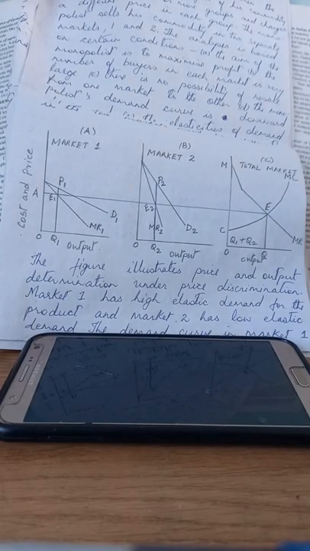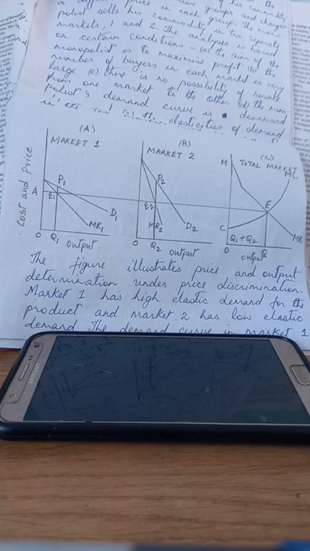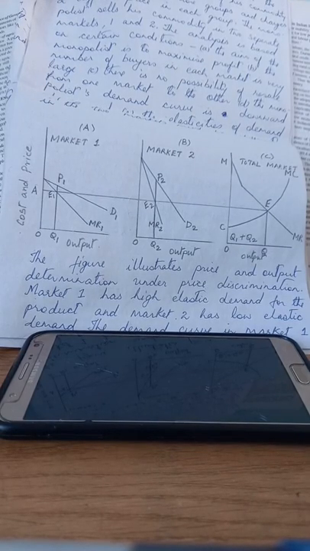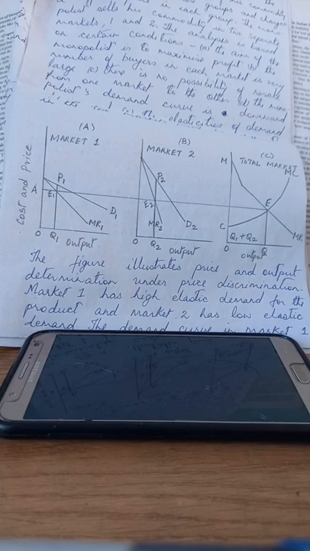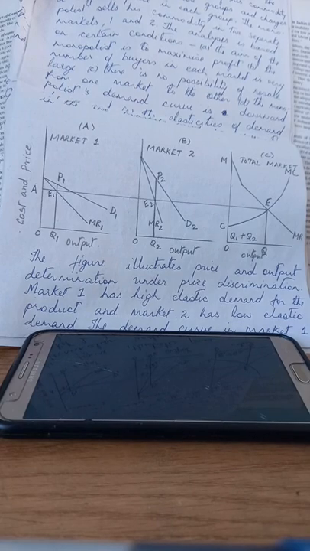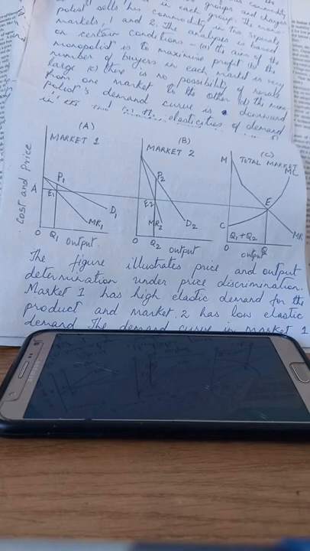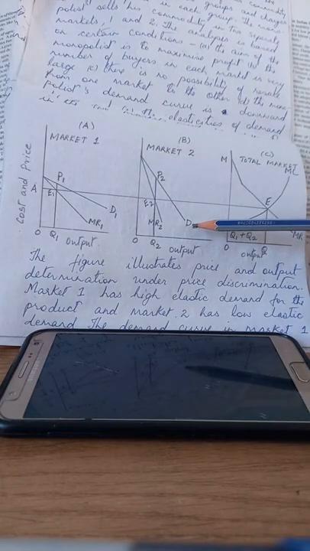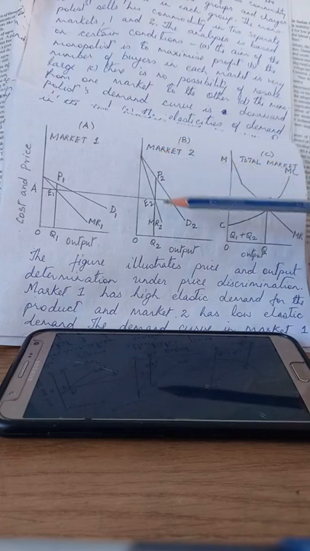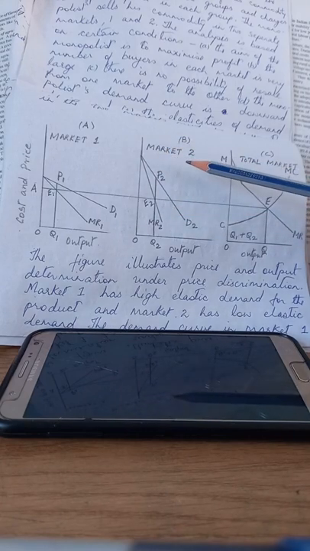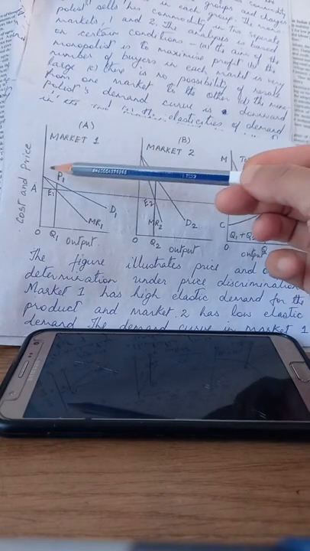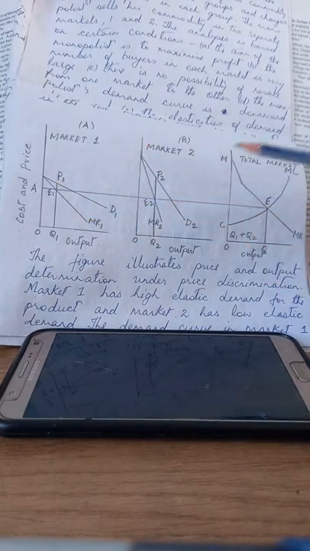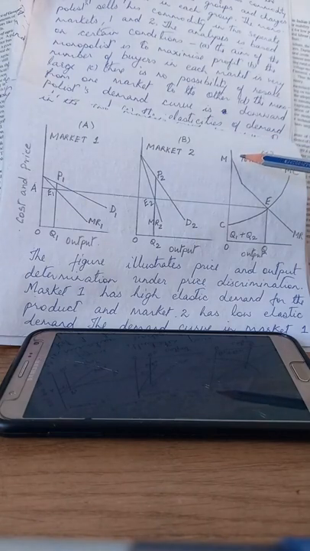Okay, summing up everything, what we can see is that if you look at figure A, we can see the D1, which is the demand curve of market 1. We have the MR1, which is the marginal revenue curve of market 1. Again, looking at figure B, we have the D2, which is the demand curve of market 2, and the MR2, the marginal revenue curve of market 2. Summing up this MR1 and MR2, we get the total marginal revenue curve represented by this curve, MR.